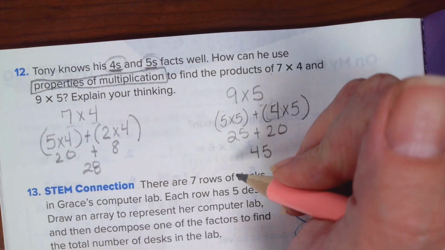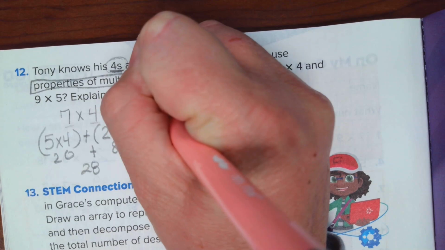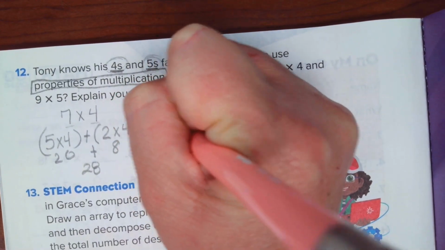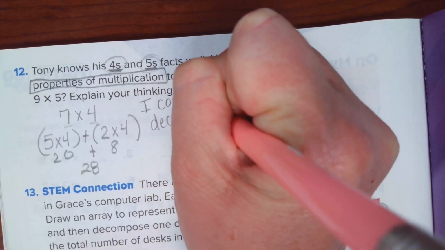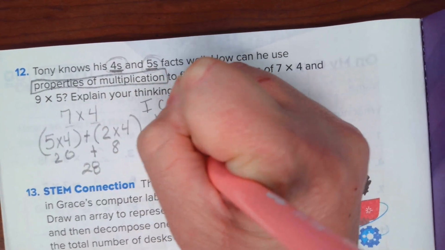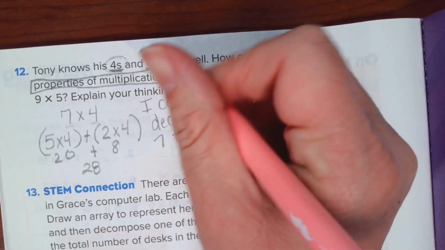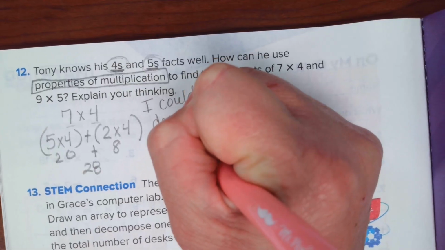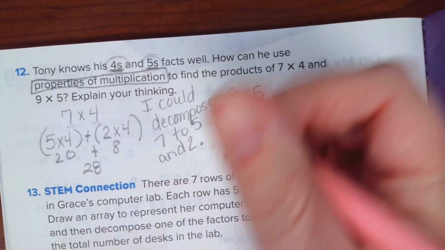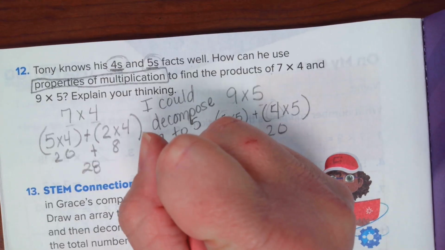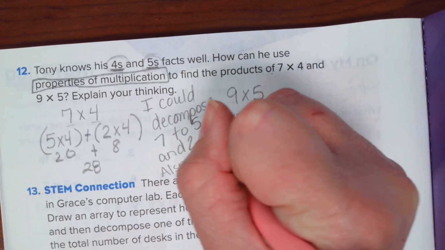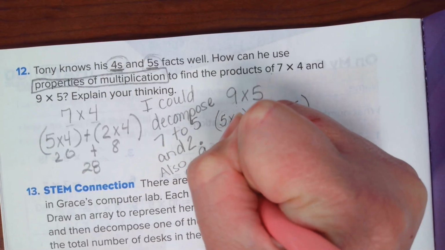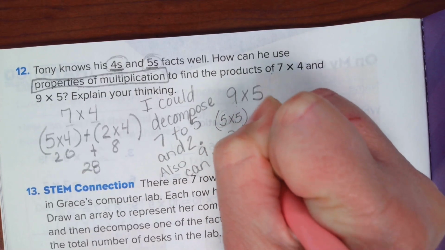I can explain by, I could decompose 7 to 5 and 2, period. Also, 9 can be 5 and 4.